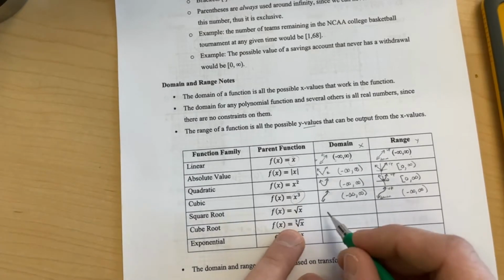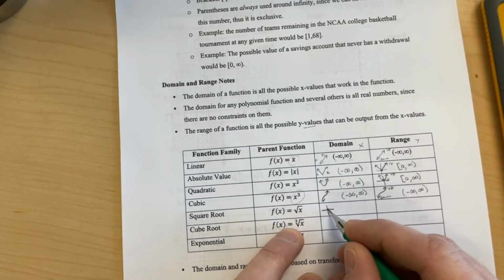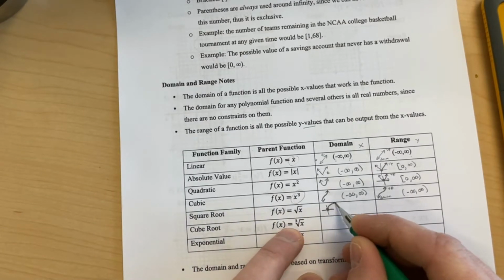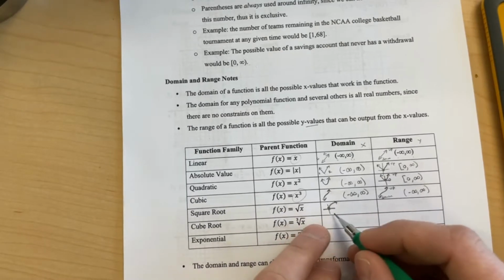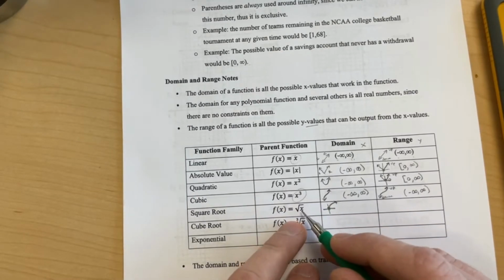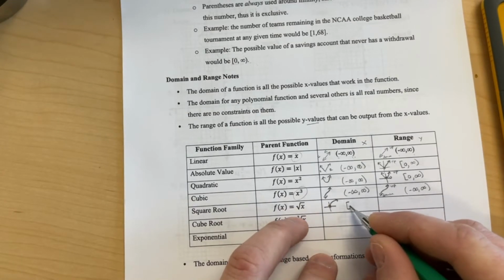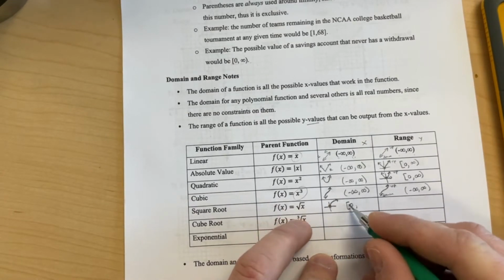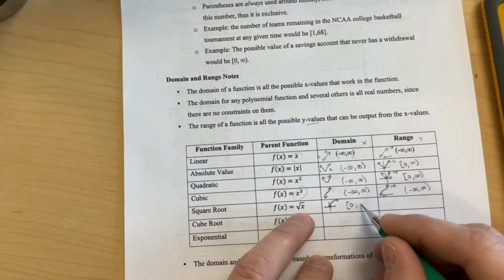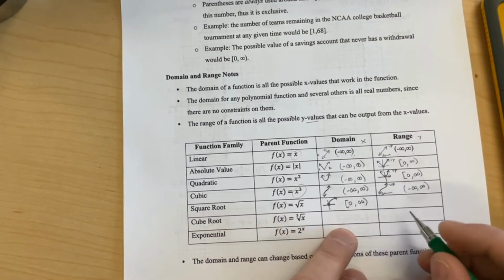The square root's a little bit different. The square root actually starts at 0, 0. Okay? Now, the reason for that is we can't put any negative values under a square root and get a real number for our result. So that would just be from 0. And then we can put any number bigger than or equal to 0 in there. So we could write that from 0 to infinity on the domain.